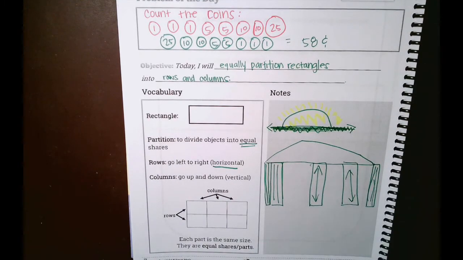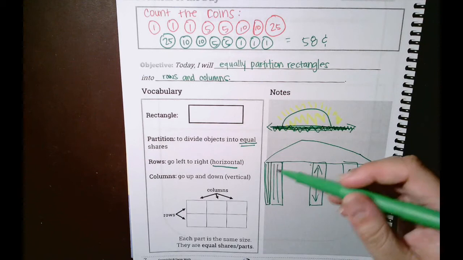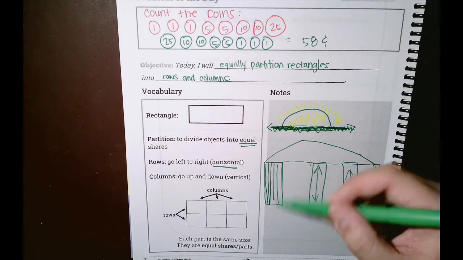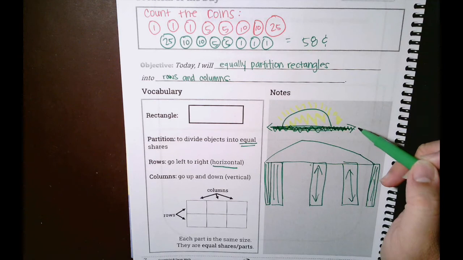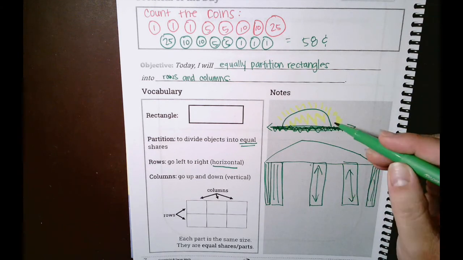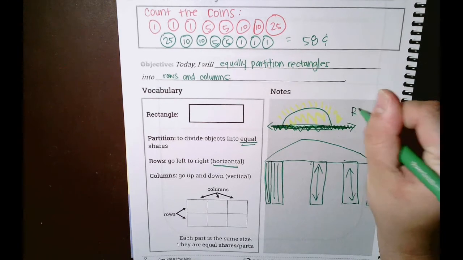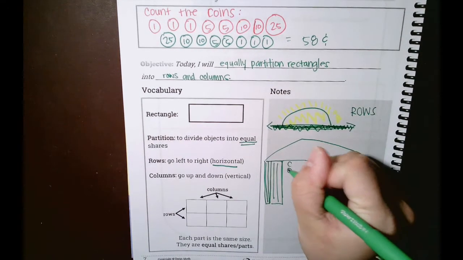So that's rows when you think of the horizon and columns when you think of vertical structures that hold up a roof. Horizontal and vertical. Rows and columns. I'm going to write that down.